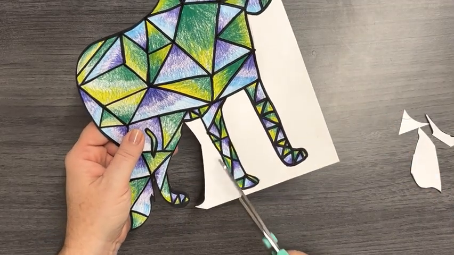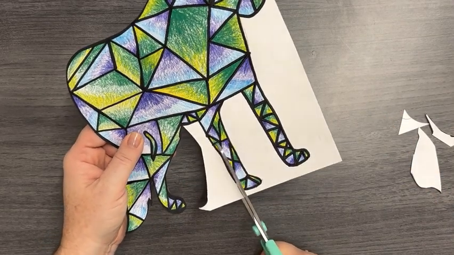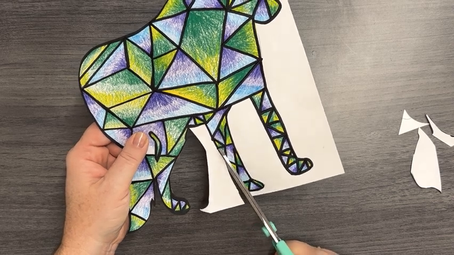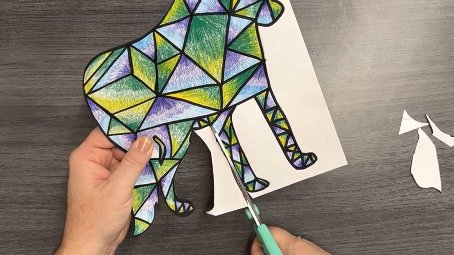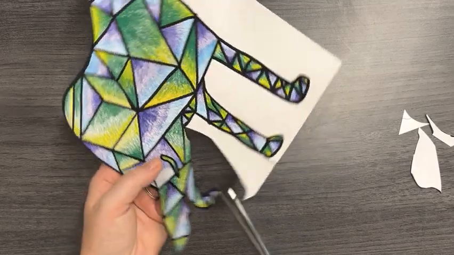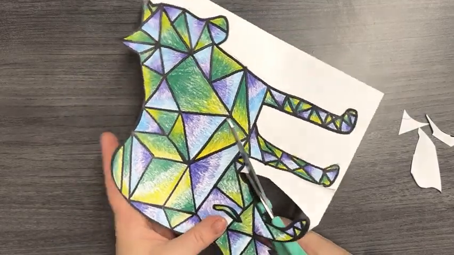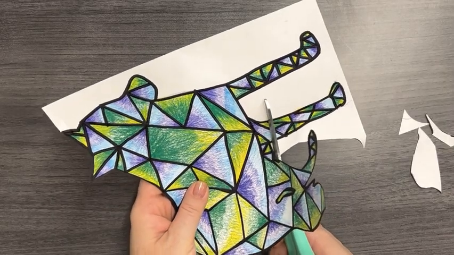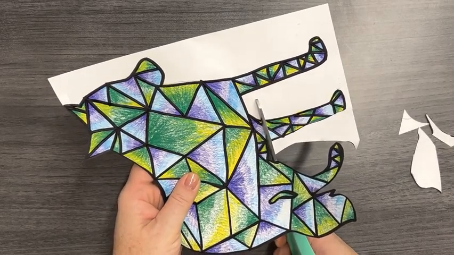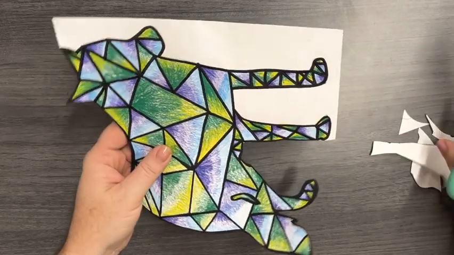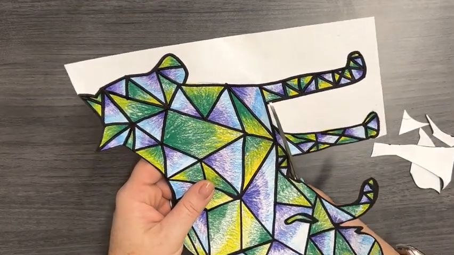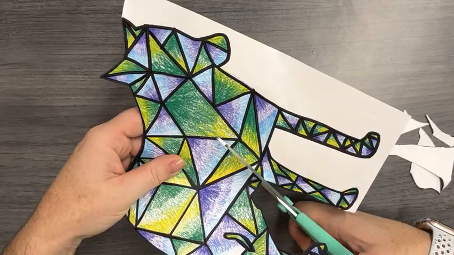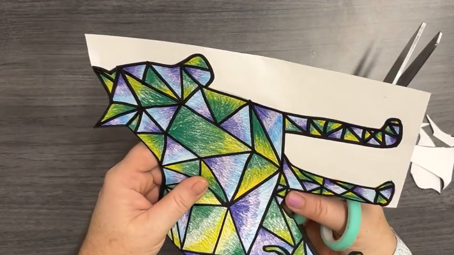So take your time. I don't want to see a lot of rushing, but this is the first goal, to cut out our animals to the best of your ability. You want to really still see that black Sharpie marker. You notice I'm going really slow. And if you end up with a little piece in there, it's okay. You just make that same little cut and it'll be good to go.